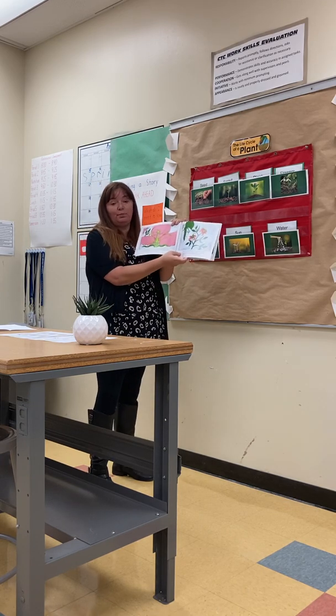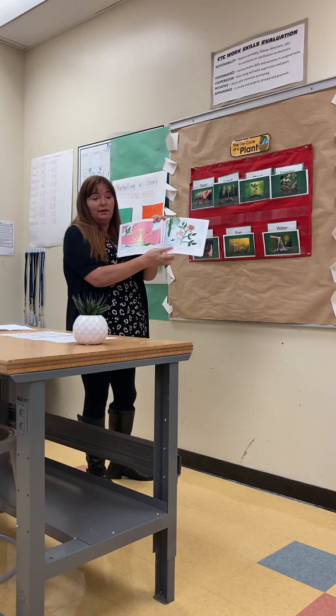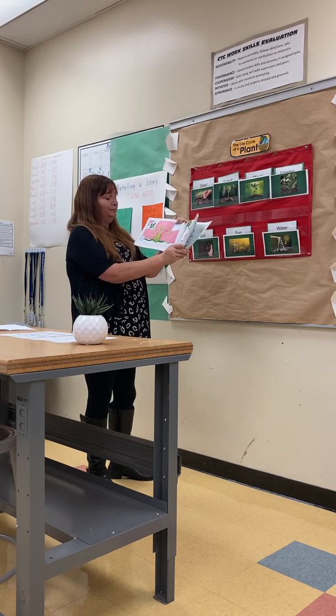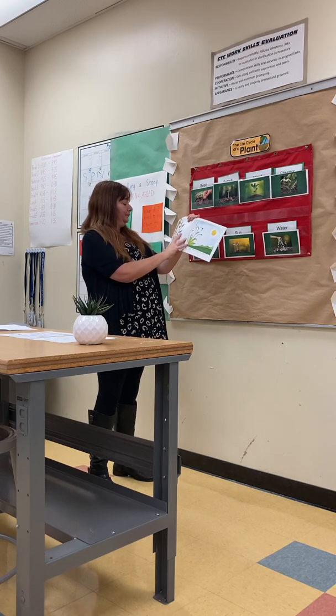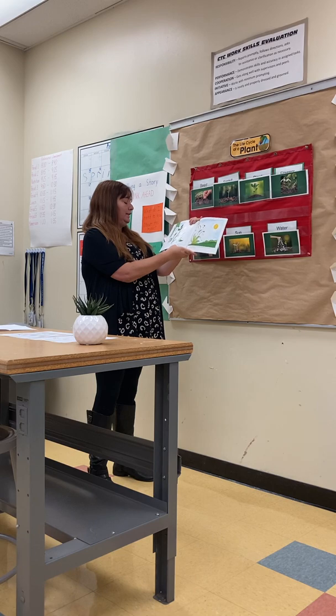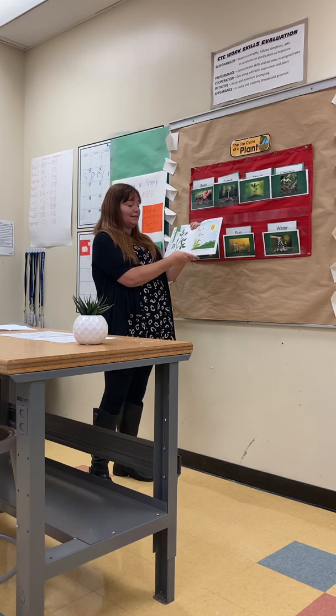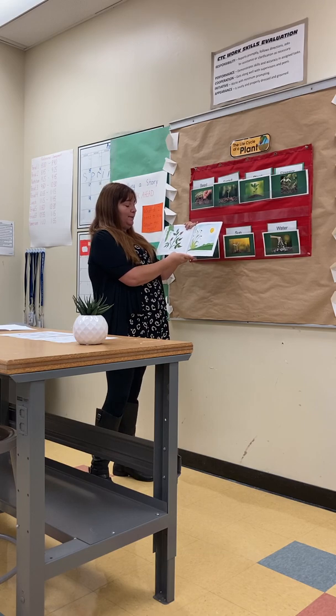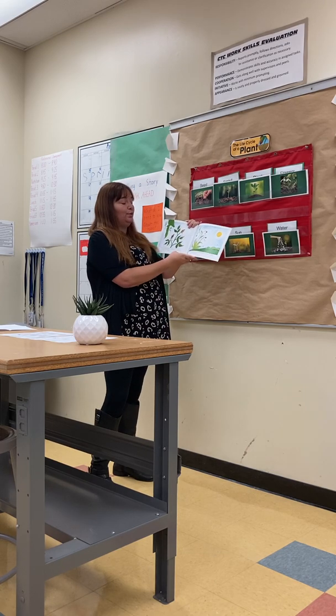Can you show me where the pod is? Yes, it is right here. Good job, Bryce. When the fruit or pod ripens, it breaks open. The seeds are ready to become new plants. Some seeds fall into the ground around the base of the plant where they will grow.